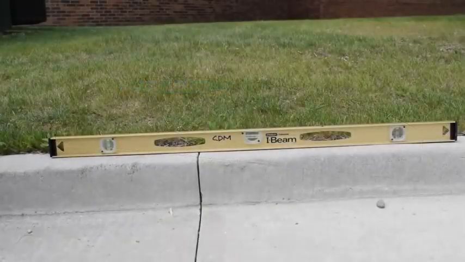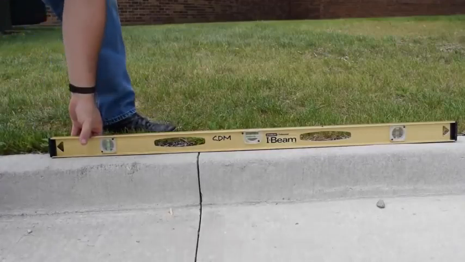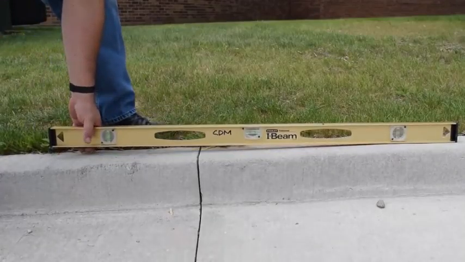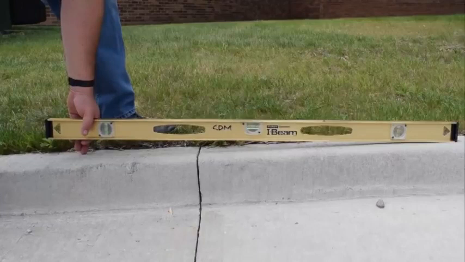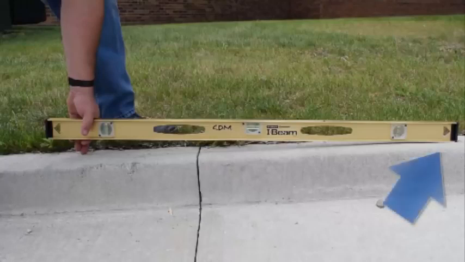Now, if I can hold the carpenter level steady with the bubble centered within the marks, both ends of the level will have the same elevation. Here you can see that the concrete surface at this end is higher than the concrete surface at the other end of the level.